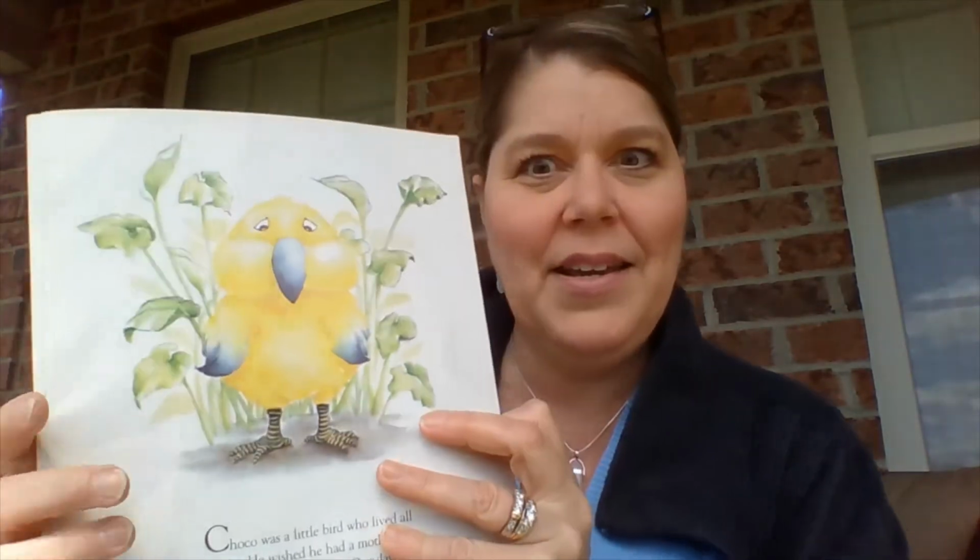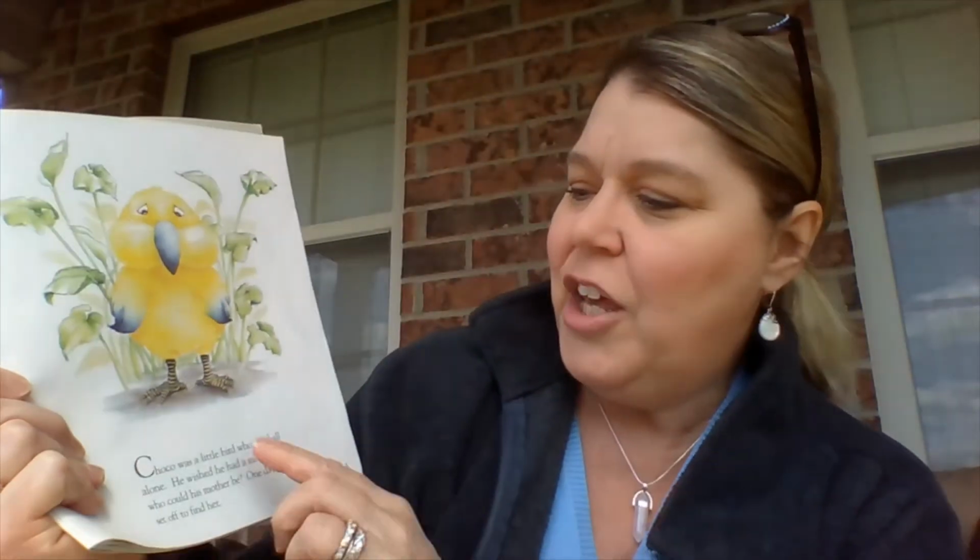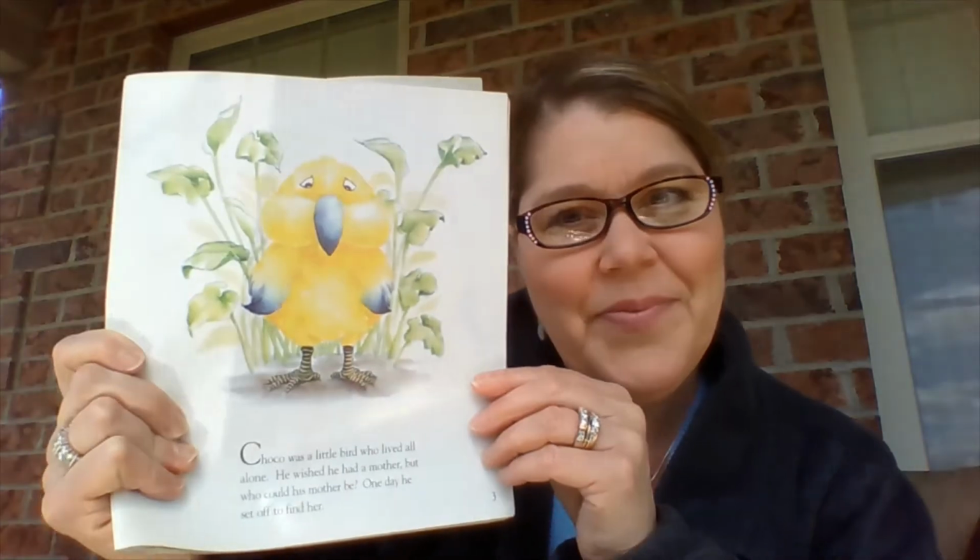And here's our main character, Choco. Oh, hold on, put your listening ears on and get ready to go. I'm going to put my glasses on. Here we go. Choco was a little bird who lived all alone. He wished he had a mother, but who could his mother be? One day, he set off to find her. Make a prediction. Do you think he'll find his mother?